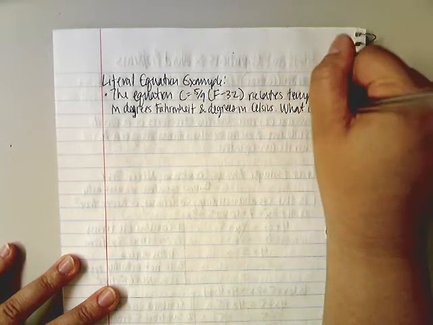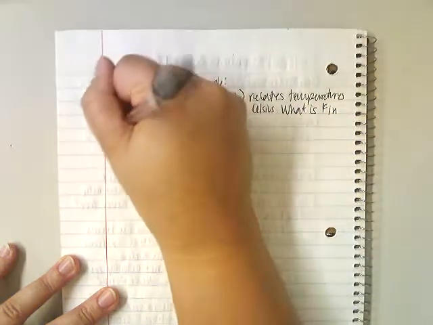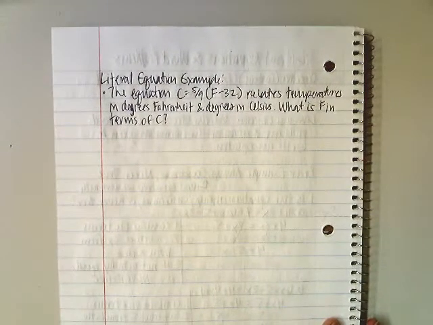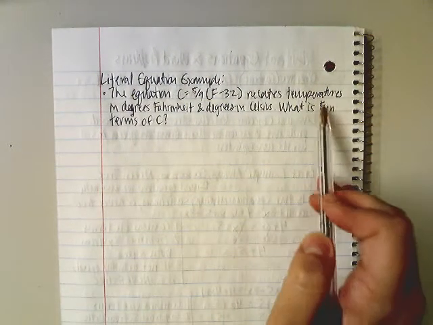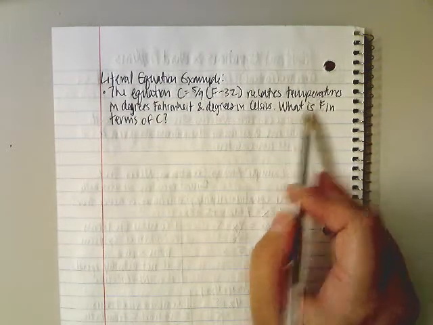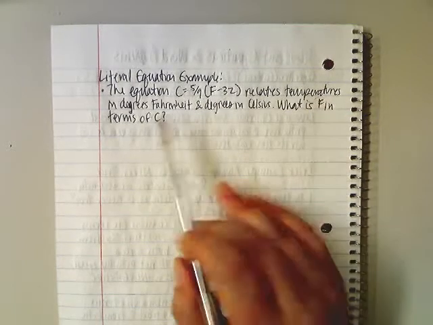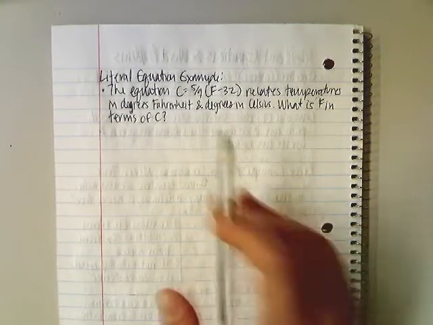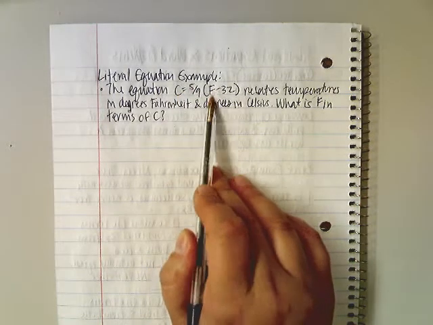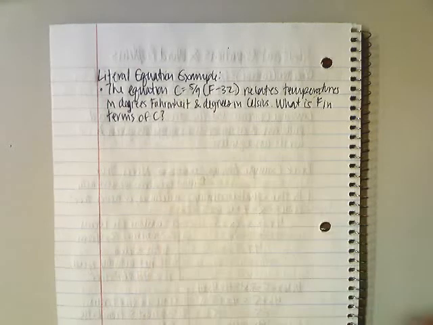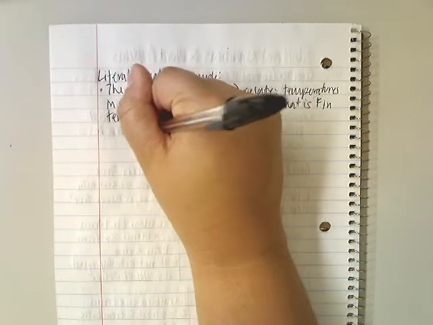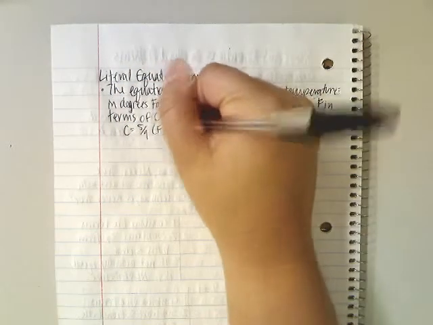What is F in terms of C? When it says in terms of something else, it means it wants you to solve for this variable with the other variable and all the numbers on the other side. Right now C is isolated, so we have C in terms of F, but they want us to have F in terms of C. So we have to move everything away from the F to isolate it. That's exactly what we're going to do. I'm going to start by rewriting the equation.